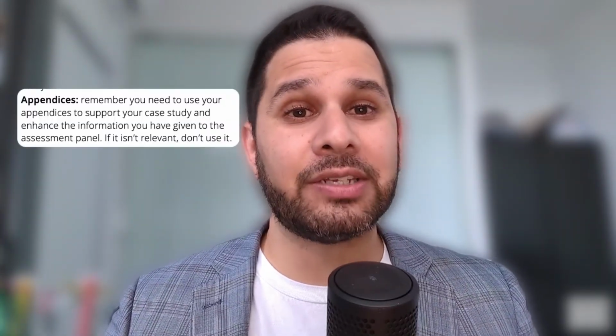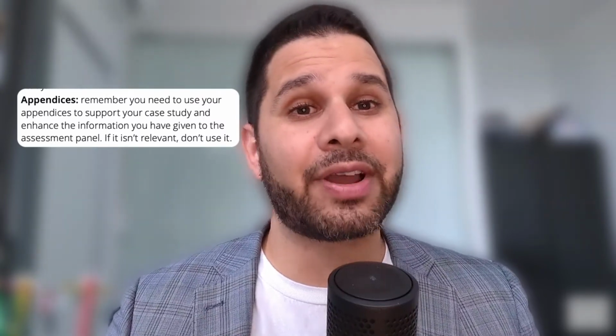And another way you can reduce is the appendixes. Remember, you need to use your appendixes to support your case study and enhance the information that has been given for the assessment. If it is not relevant, do not use it. But speak with your counsellor on any of these to see if it is appropriate for you.